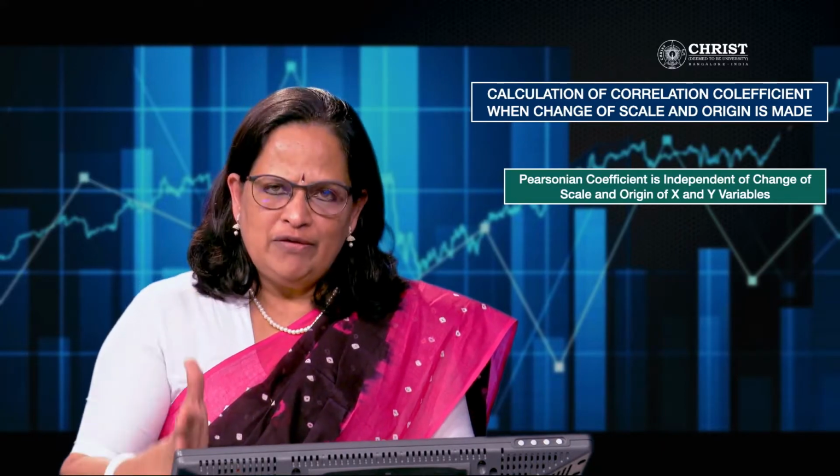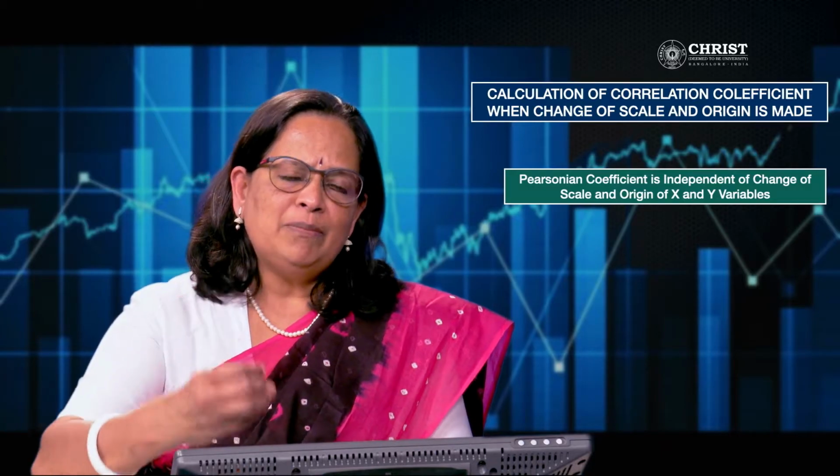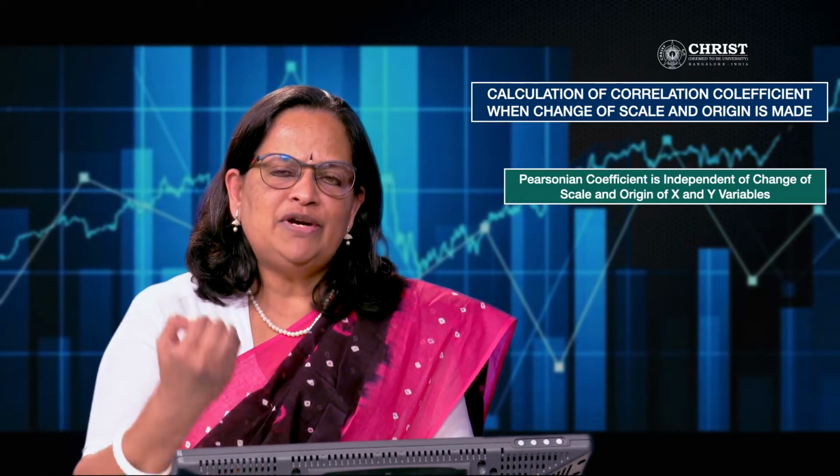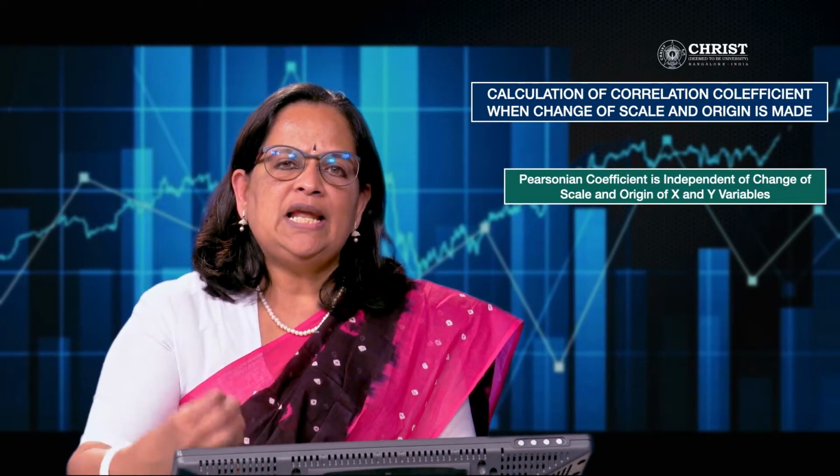We can have two sets of values. If you compute r for one set, and again you make some changes for the x variables and y variables at a uniform rate, then you calculate the r for the new series, the value of r will be the same. So you can simplify the calculations. If the numbers are too big, you can divide, you can subtract, you can multiply. So you can reduce it into small values and you can do the computation. That is the meaning of the correlation coefficient being independent of change of scale and origin.